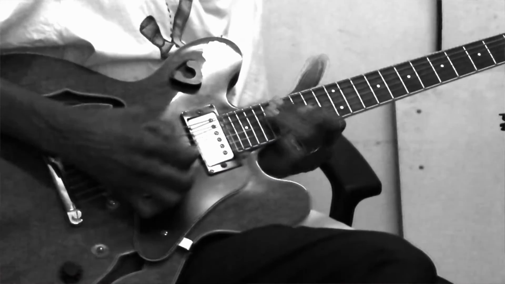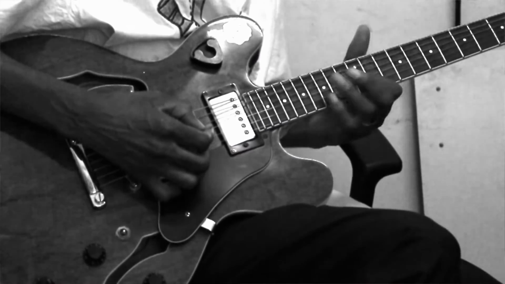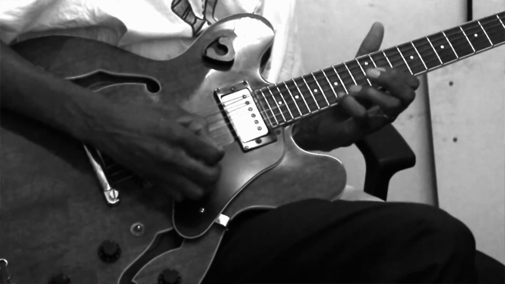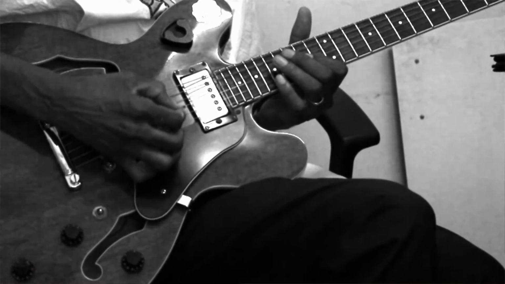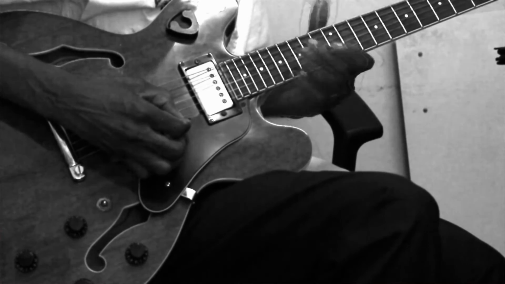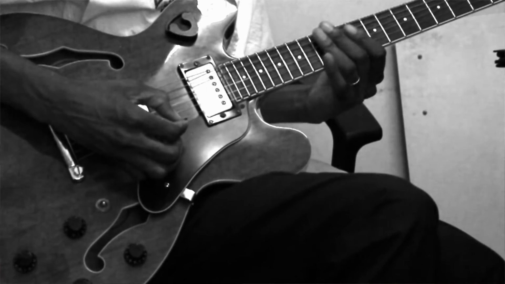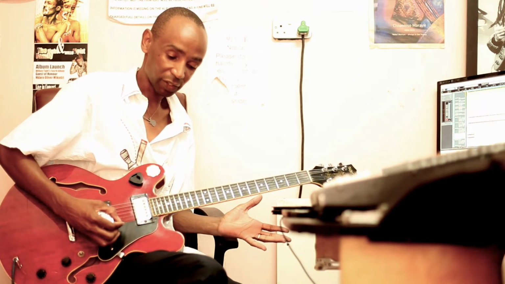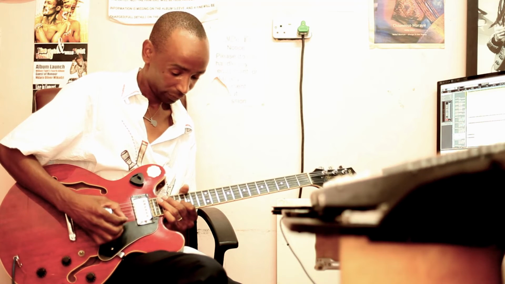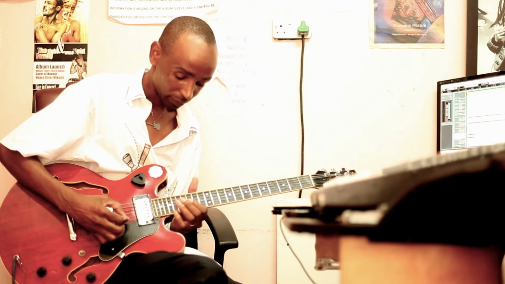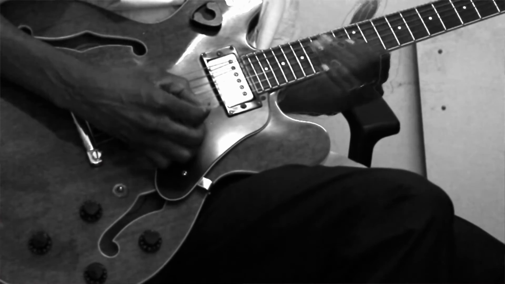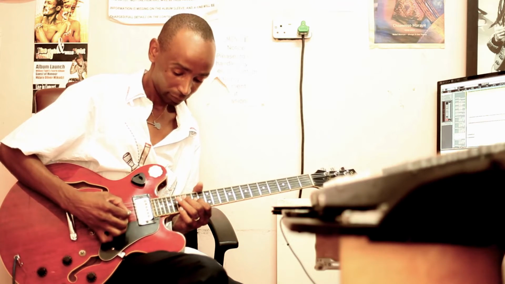I'll be using eighths, so the notes will be, and then you leave out this one, you play it as an open string, then you go to, then you play it as an open string, you go up, play it as an open string. So it's supposed to be, okay.